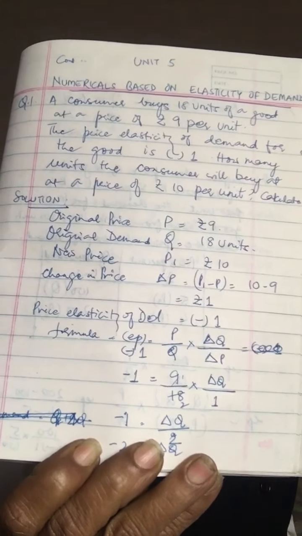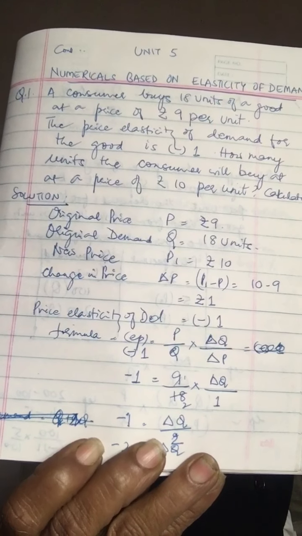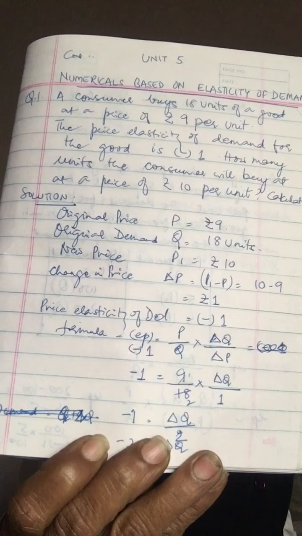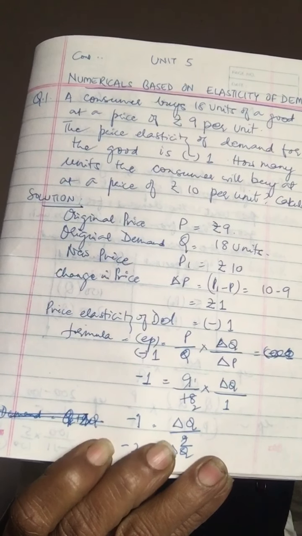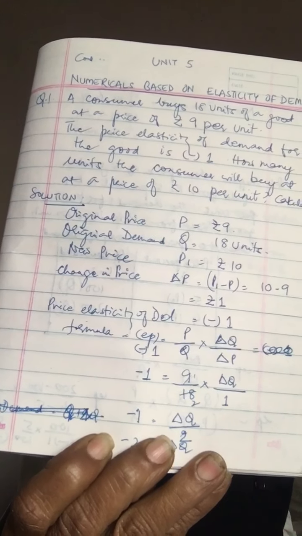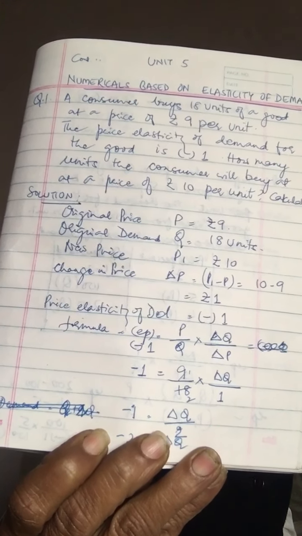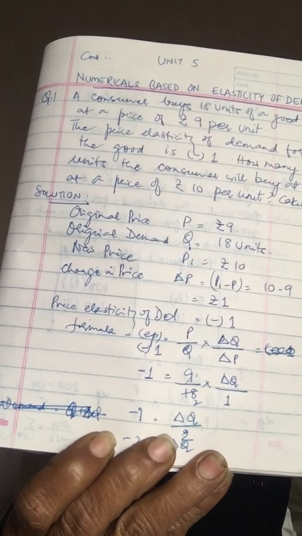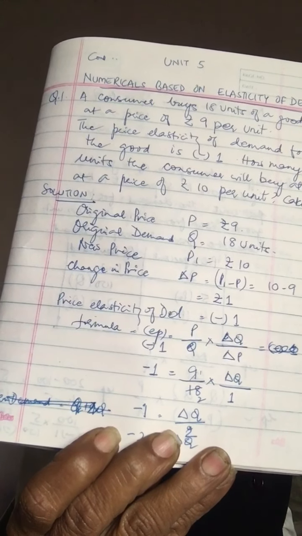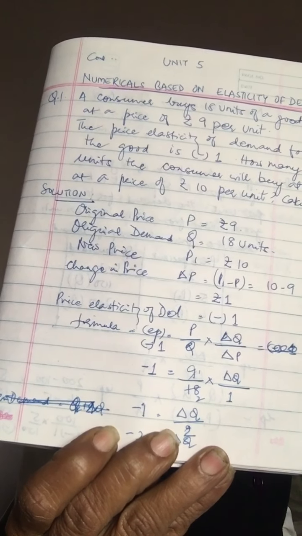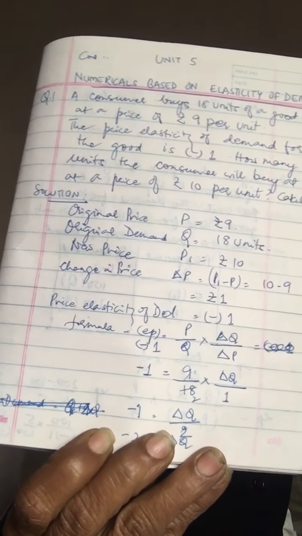For example, in this we see a consumer buys 18 units of a good at a price of rupees 9 per unit. The price elasticity of demand for the good is -1, which shows inverse relation between demand and price. How many units will the consumer buy at a price of rupees 10 per unit? We don't know how many units he's going to buy at the new price. So let's solve the sum.